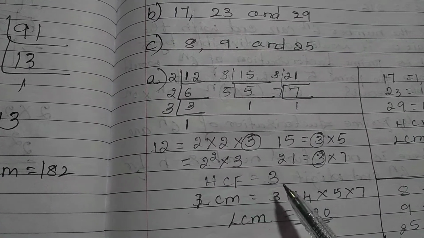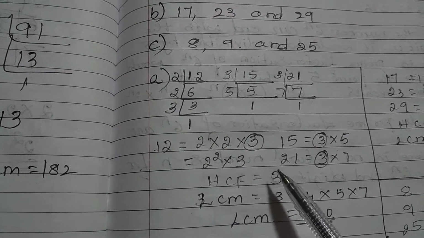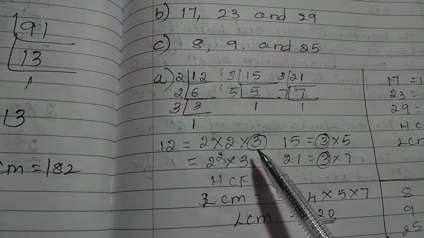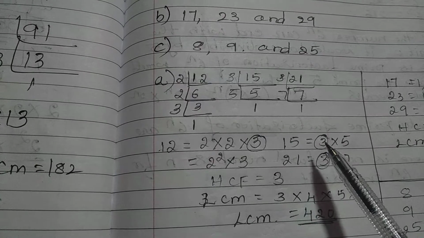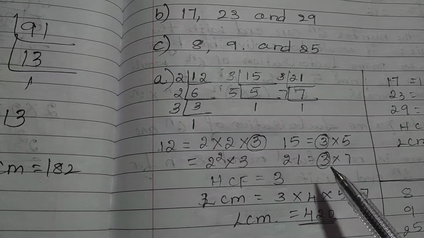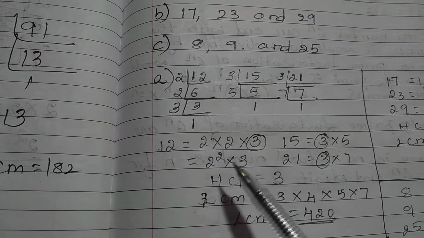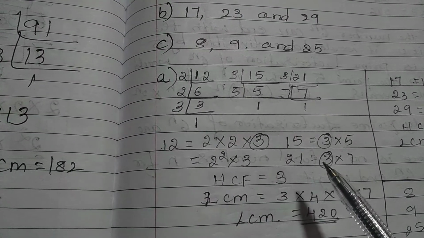HCF. See, the HCF of these numbers is 3. How did you get this? You can see here 3 is present in 12, 3 is also present in 15, 3 is also present in 21. Means 3 is a factor of 12, 15 and 21. That is the highest common factor. Why is it the highest?